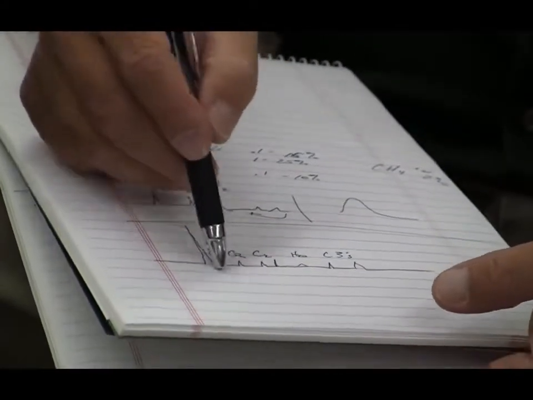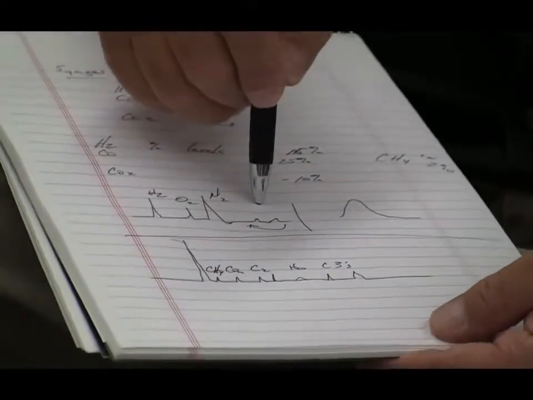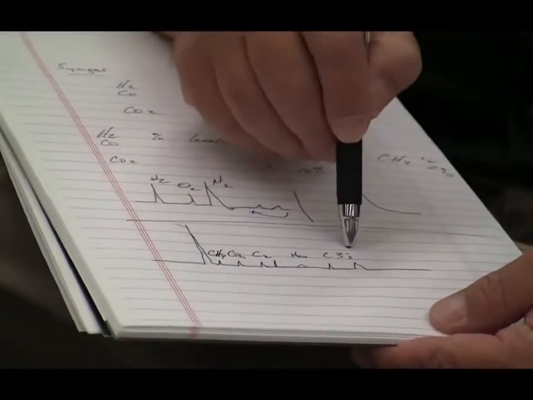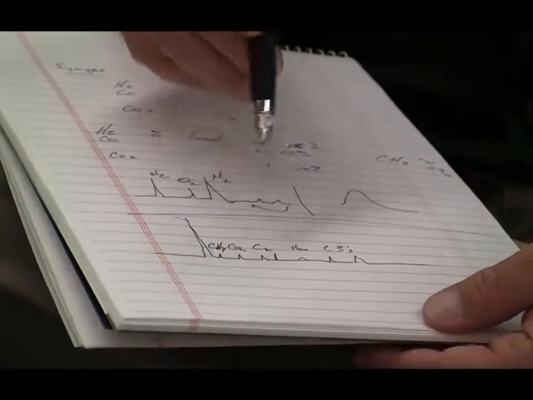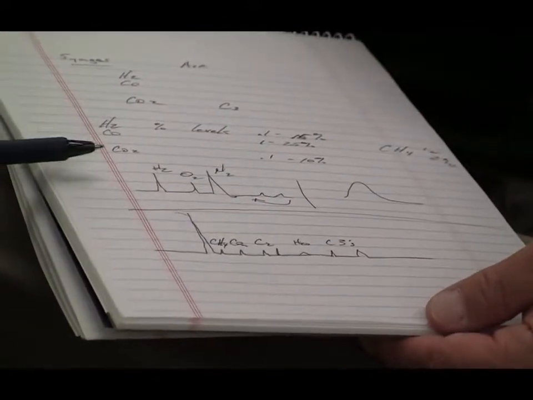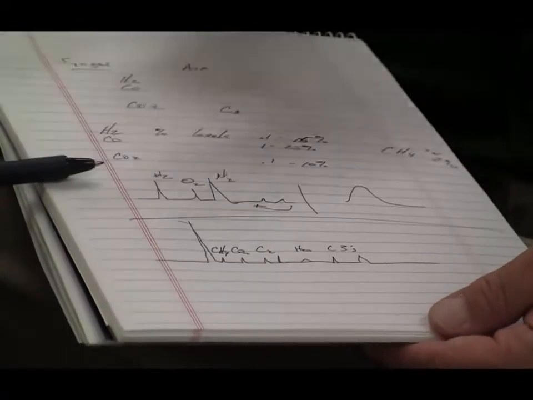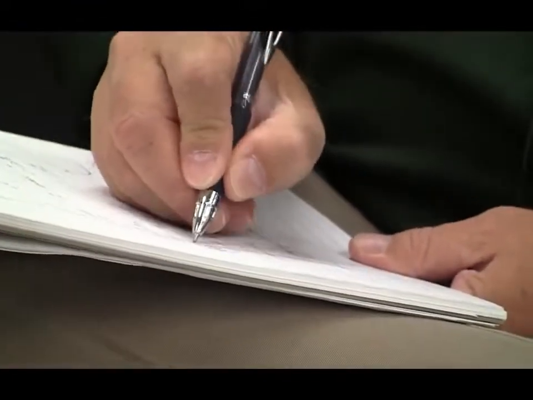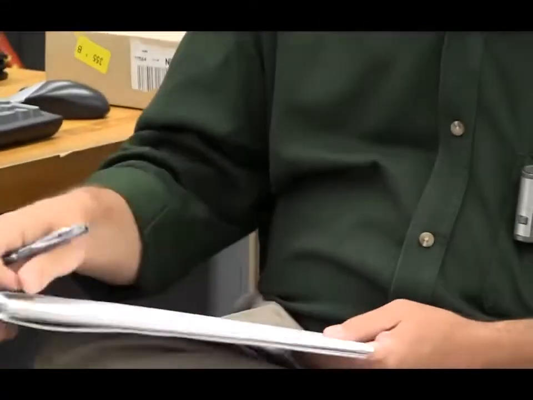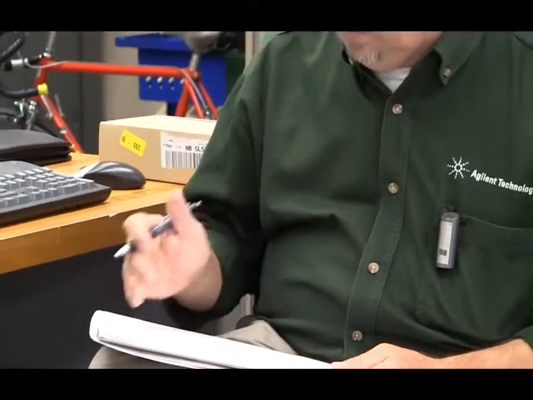We probably won't analyze methane. We'll probably do it on the other one. And then we'll start at CO2, C2s, C3s. If there's water, it'll be right in between the two of them. Water is a distinctive peak. This is a mole sieve, for molecular sieve, Mole sieve 5A, and this is a porous polymer cube. So that's the basic principle of it.